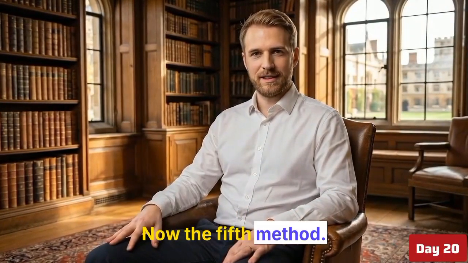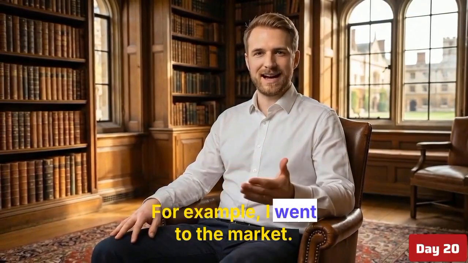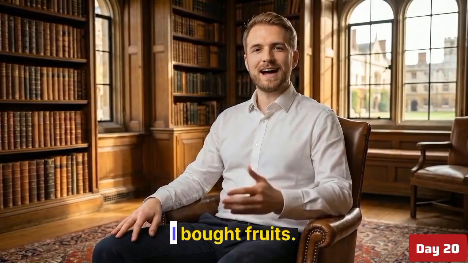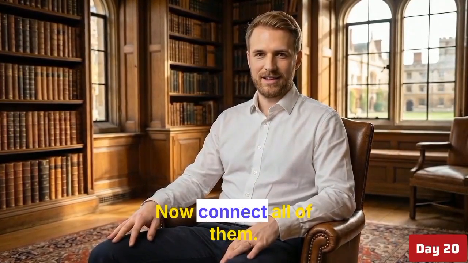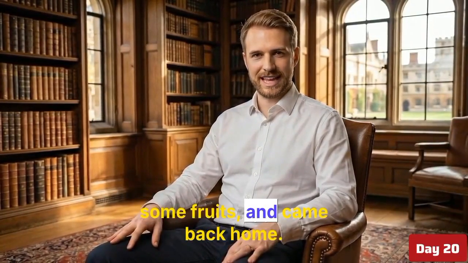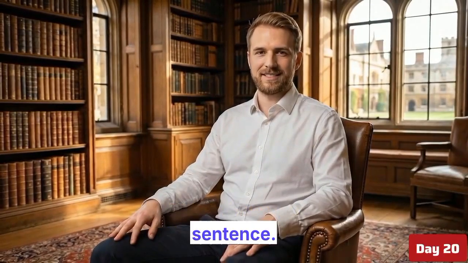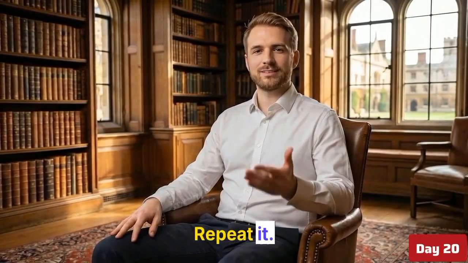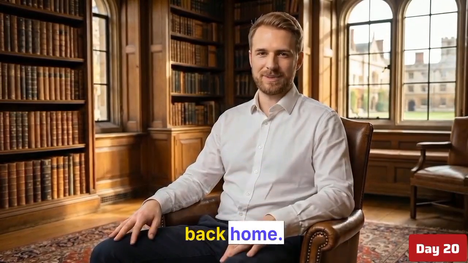Now the fifth method. Using multiple ideas in one sentence. For example, I went to the market. I bought fruits. I came back home. Now connect all of them. I went to the market, bought some fruits, and came back home. This is how you combine ideas into one sentence. Repeat it. I went to the market, bought some fruits, and came back home.